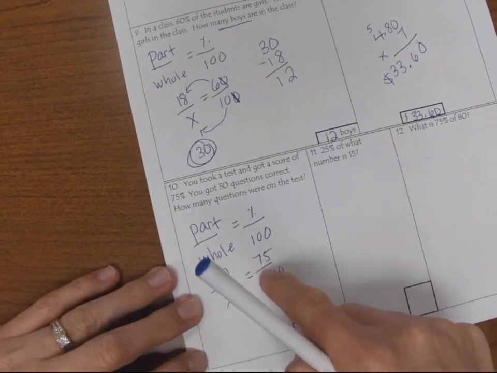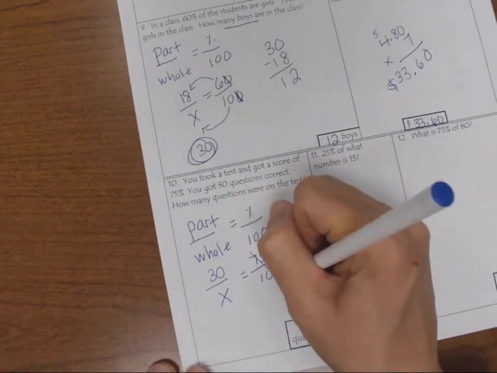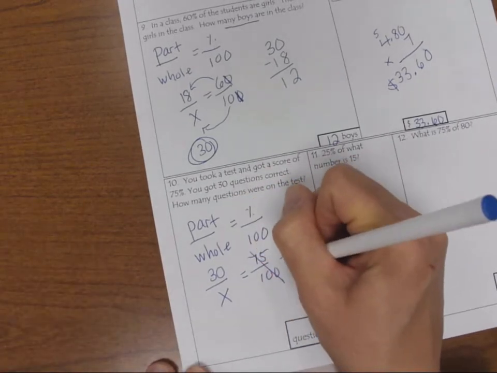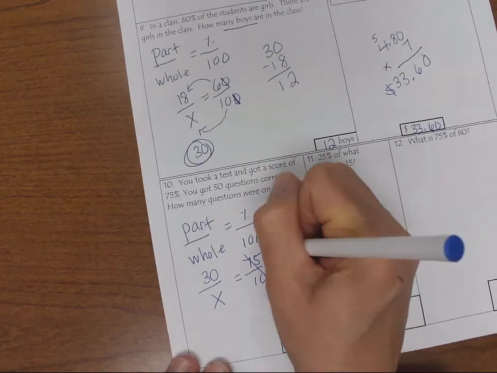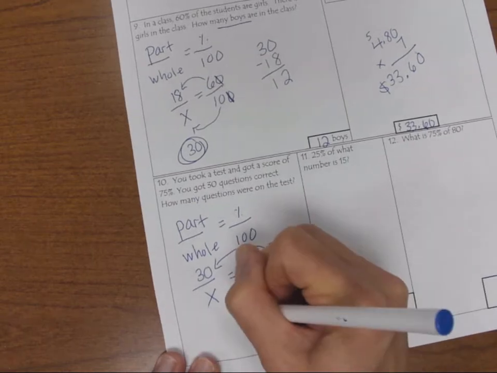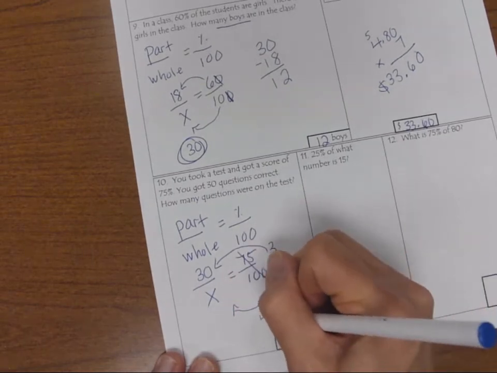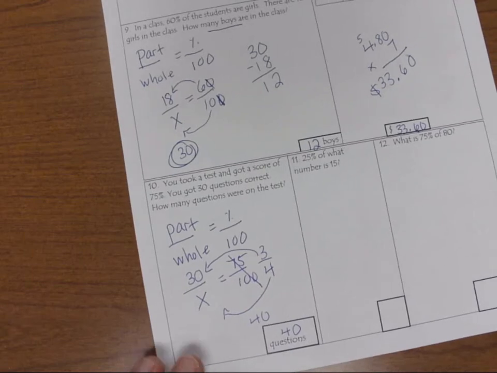What should we always do with this fraction over here? We can simplify it. I like to think of quarters. How many quarters are in 75 cents? 3. How many quarters are in $1? 4. 3/4. Much easier to work with. In fact, what times 3 is 30? You times it by 10, right? So you do the same thing to the bottom. 4 times 10 is 40. You found out there were 40 questions on that test.